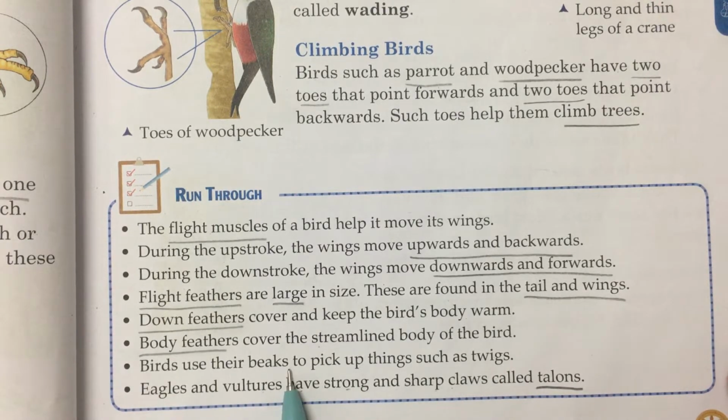Birds use their beaks to pick up things such as twigs. Eagles and vultures have strong and sharp claws called talons.